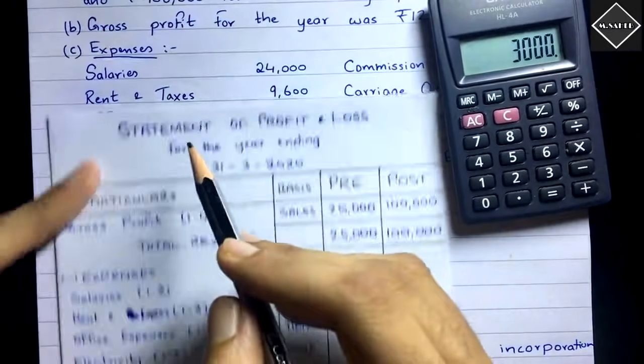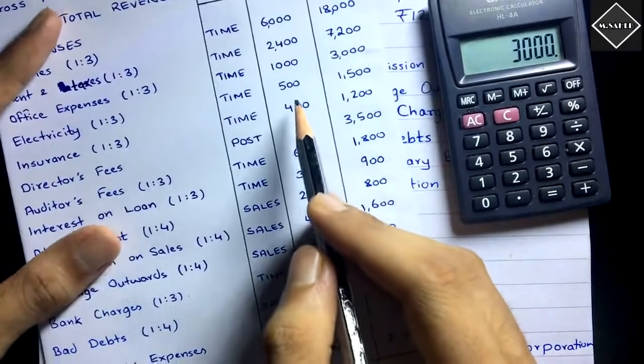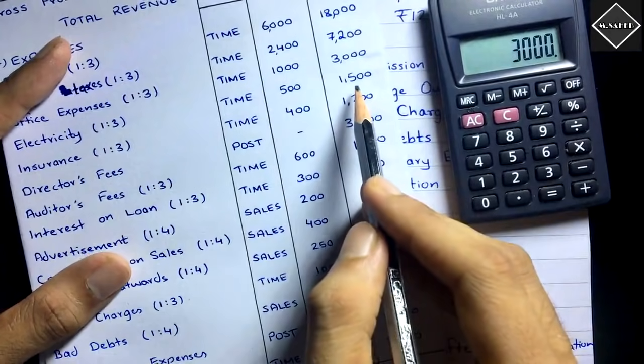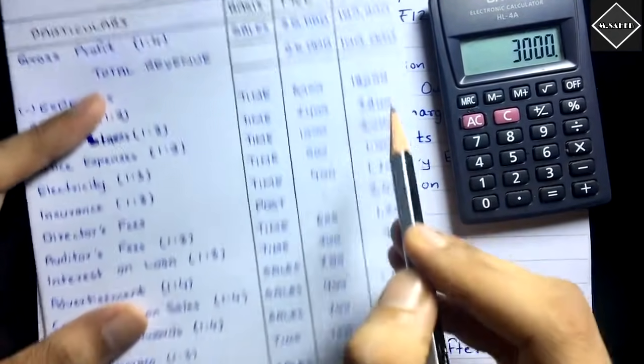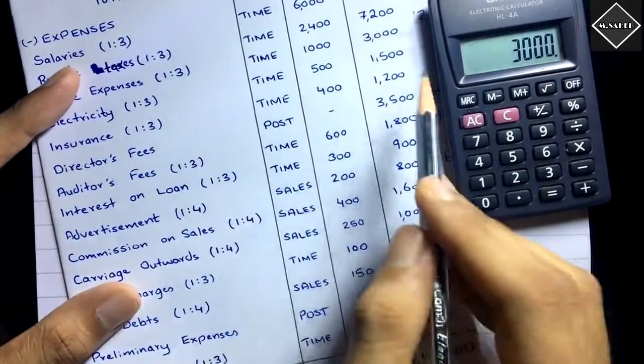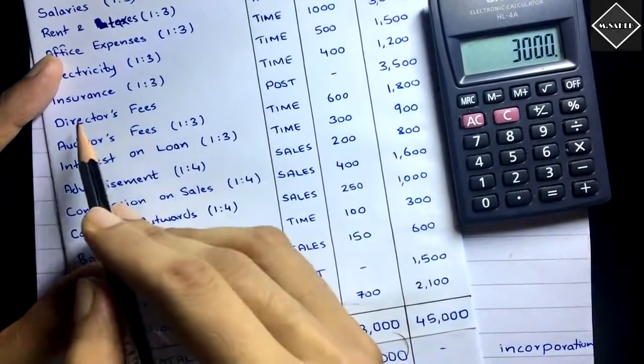Here the electricity is given total, see, 2,000. So here 1:3, so 500 will go here, and then 1,500 will go to the post column. Fine. And then we have got insurance, the same thing. Okay, and then we have director's fees.